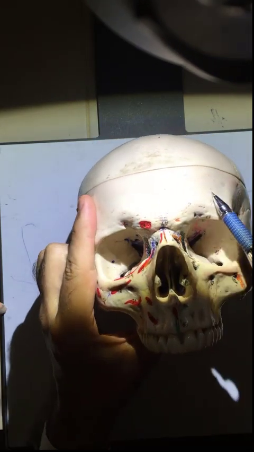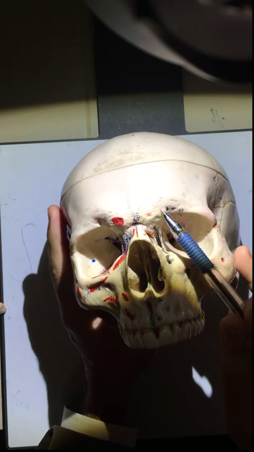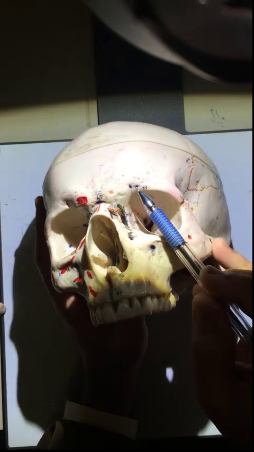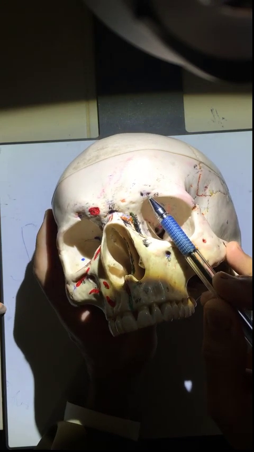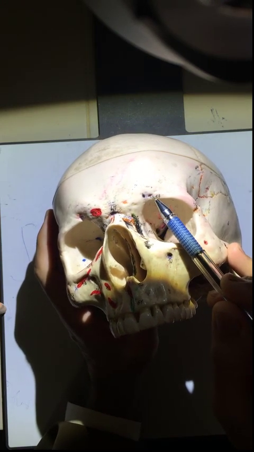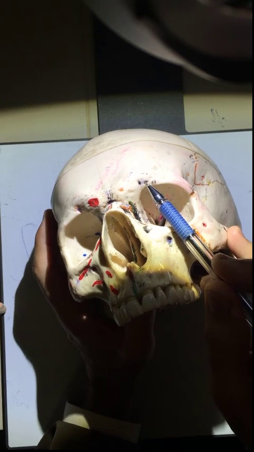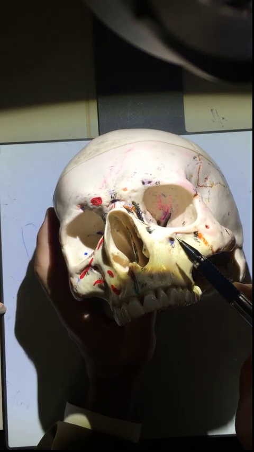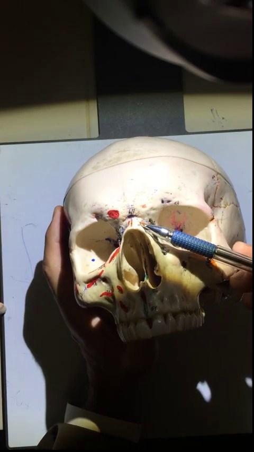This is frontal bone again. This is the roof, upper border of the orbital cavity. This is supraorbital notch, supraorbital foramen, supratrochlear foramen. Nasal bone.